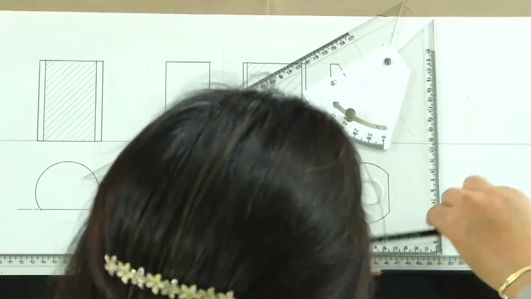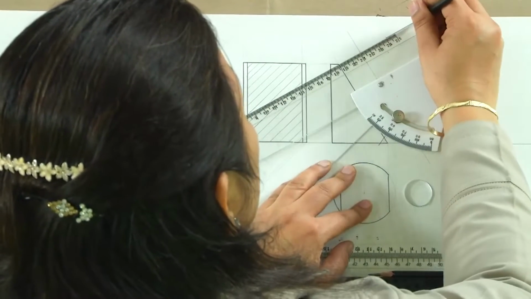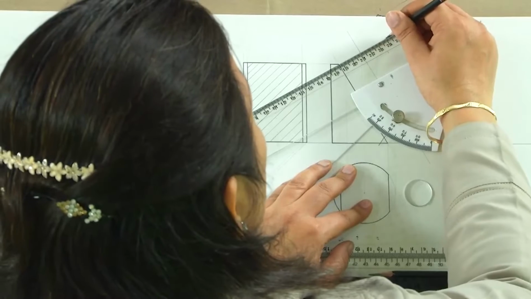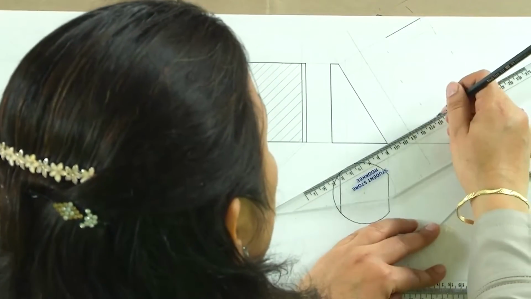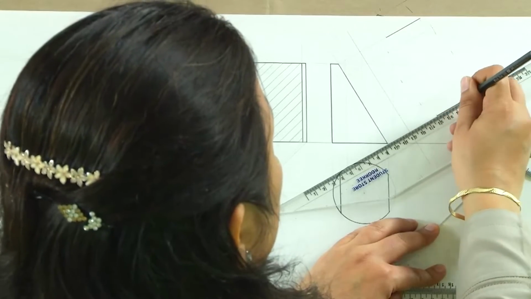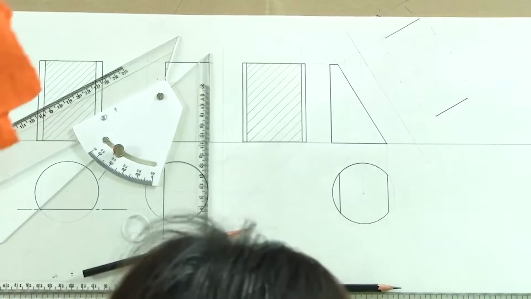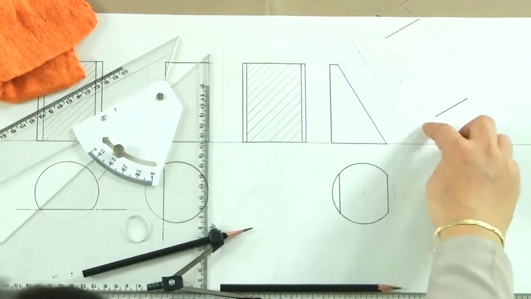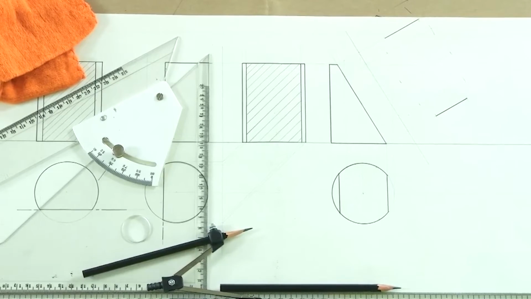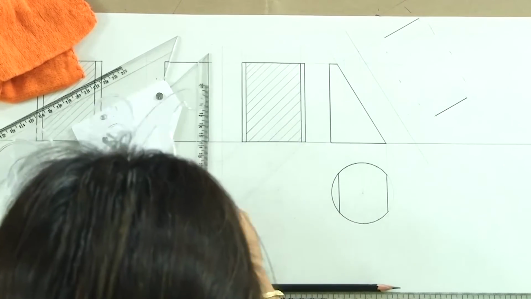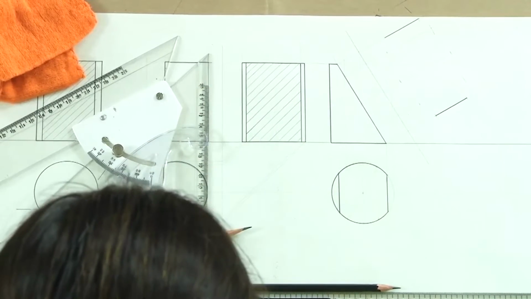We have a straight line at the end of this, which is the top of the base, and we have another straight line in the bottom base. For the rest of the points, we will use the French curves. So, we will have to fit the French curves.